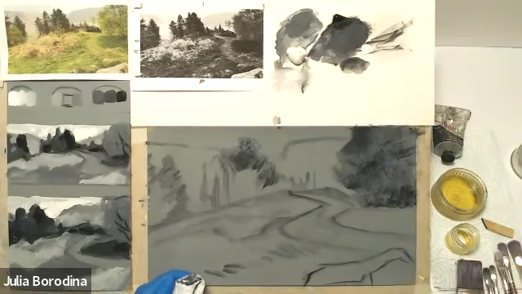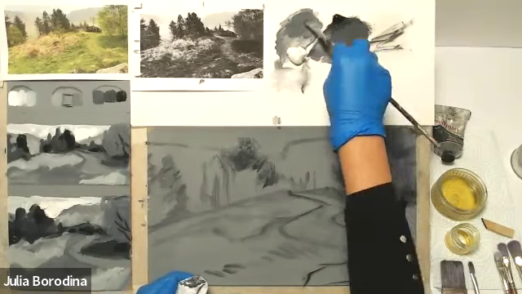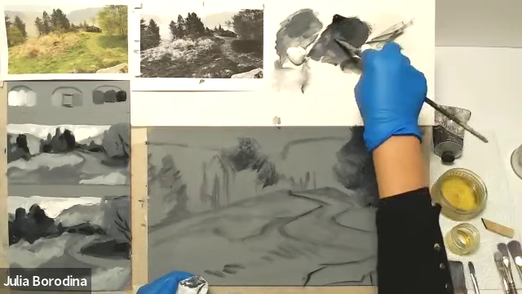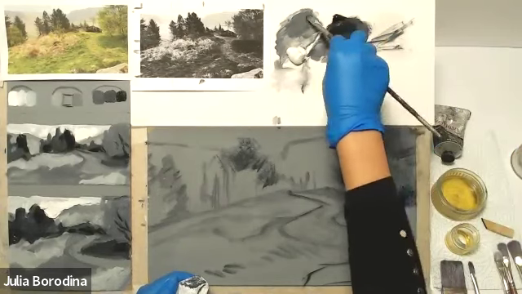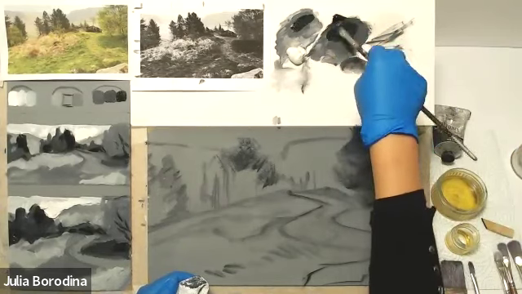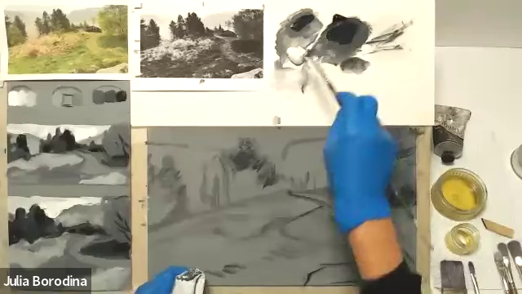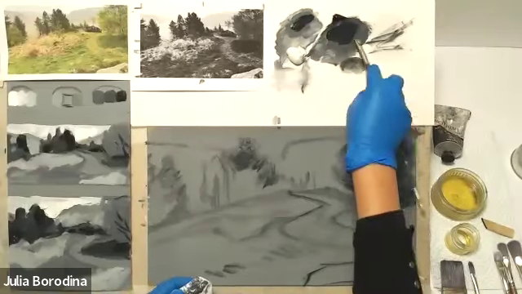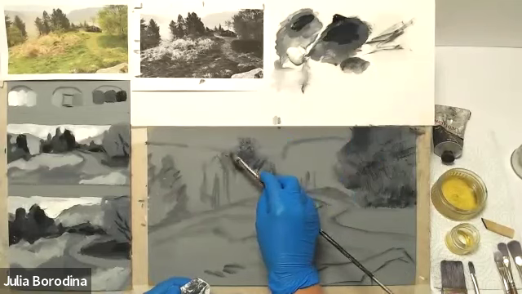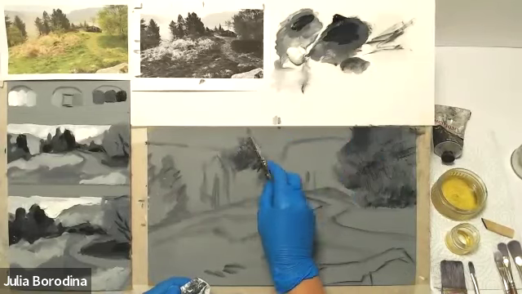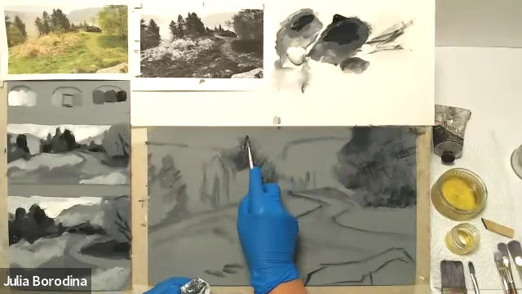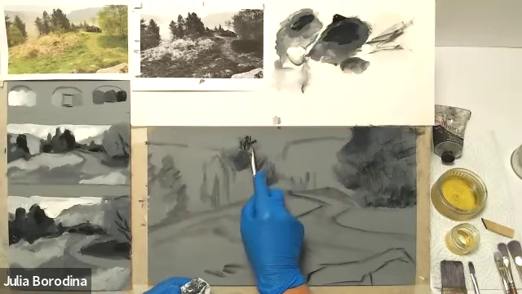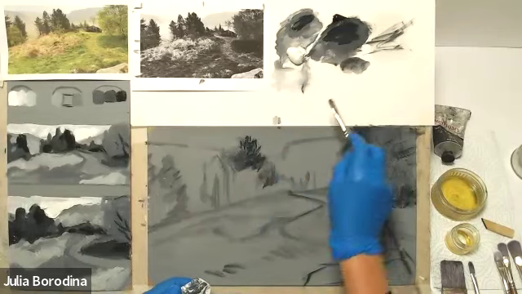Okay, I want to pick up my smaller brushes for the pine trees, a little more paler version of the darks. Now, can I pick up some texture and carry that, interpret that into the trees?